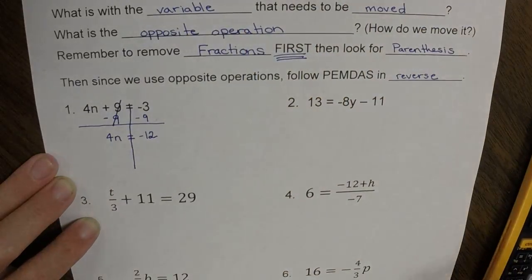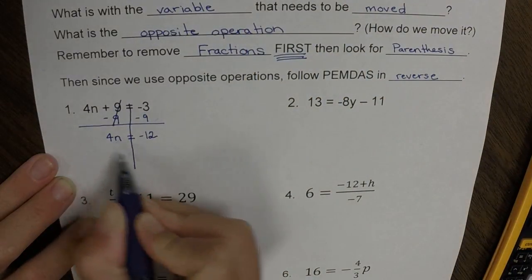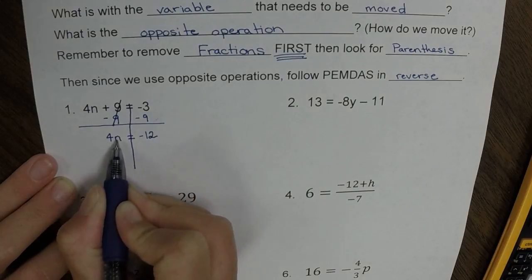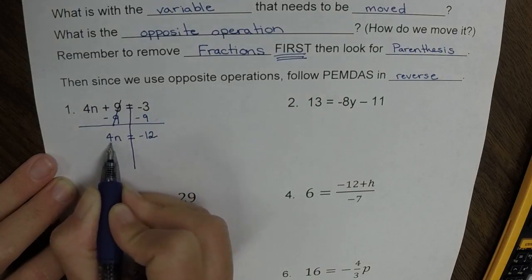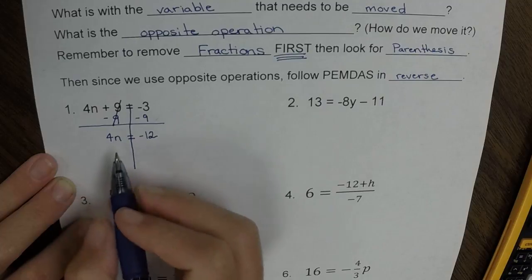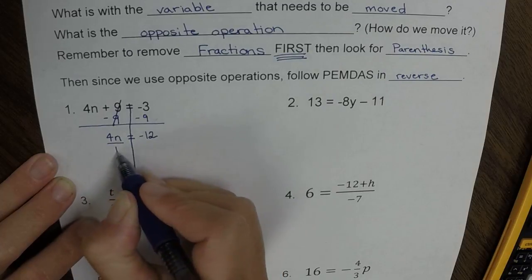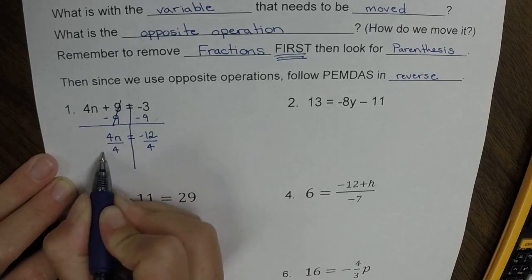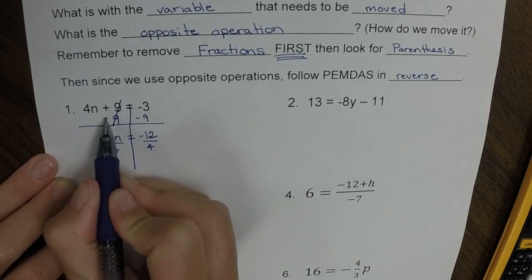So then from here, we have this 4n and this -12. Well, 4 is the one right next to you. We said if there's two numbers squished together like this, it represents multiplication. So the opposite operation of multiplication is division. So now we divide by 4. Notice I don't change the sign. The opposite of addition is subtraction.